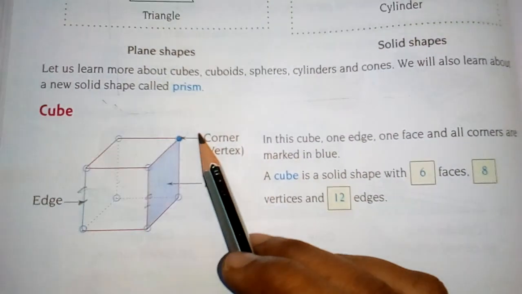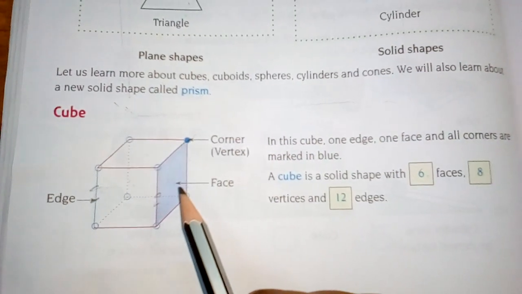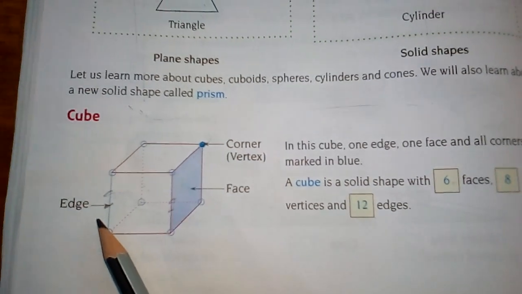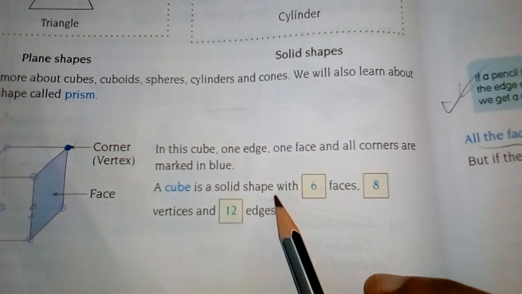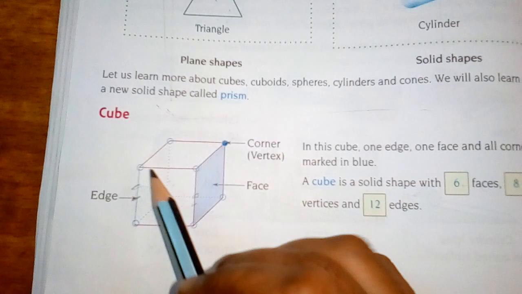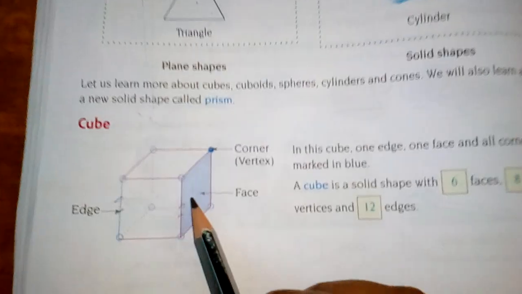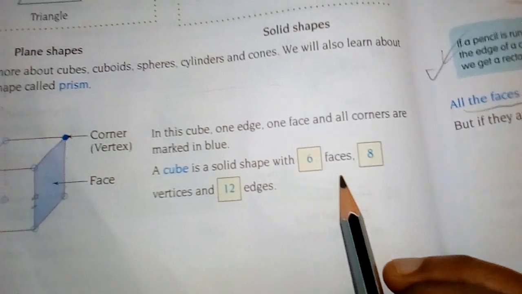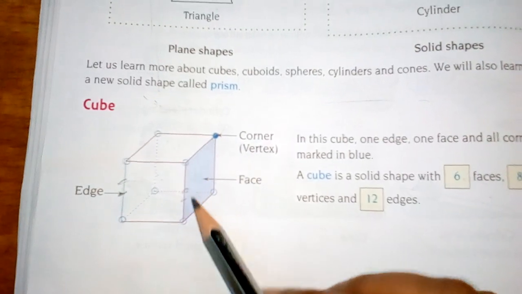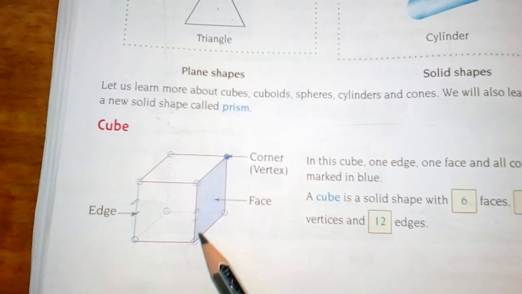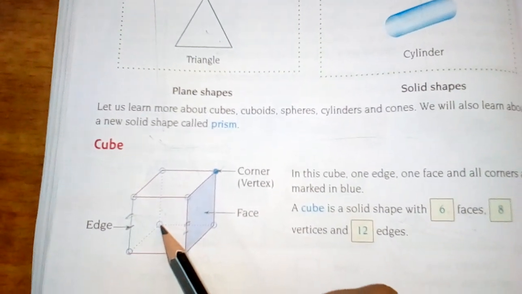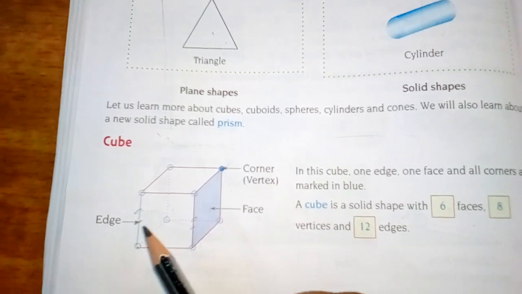Now we will see how many corners or vertices, how many faces and how many edges are there in a cube. So cube is a solid shape and it has 6 faces. These are called the faces. It has 6 faces and 8 vertices. These are called the corner or vertex, and so there are 8 vertices. 1, 2, 3, 4, 5, 6, 7, 8. 8 vertices and 12 edges. These are the edges.